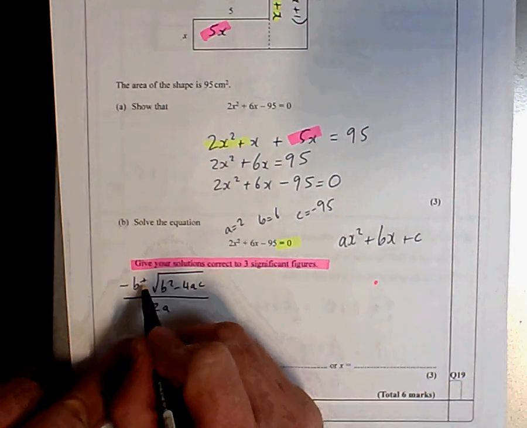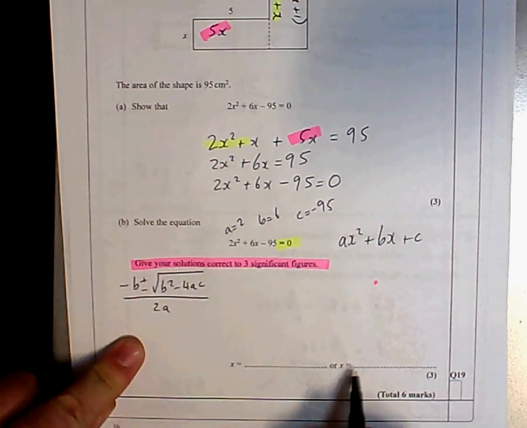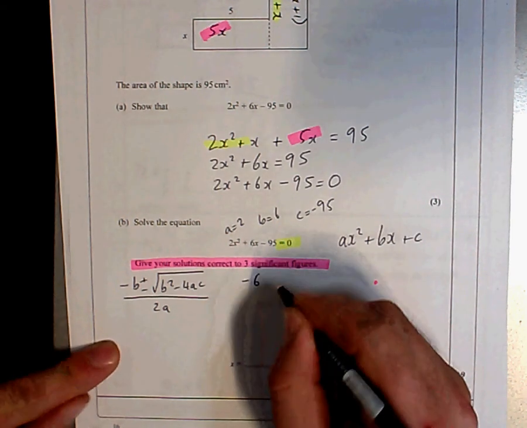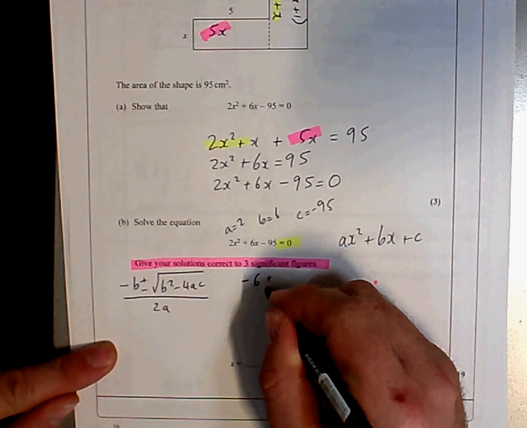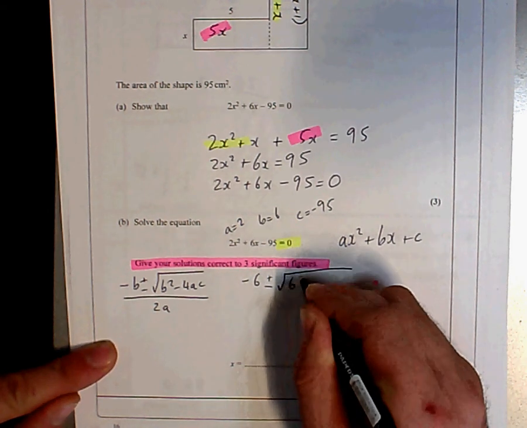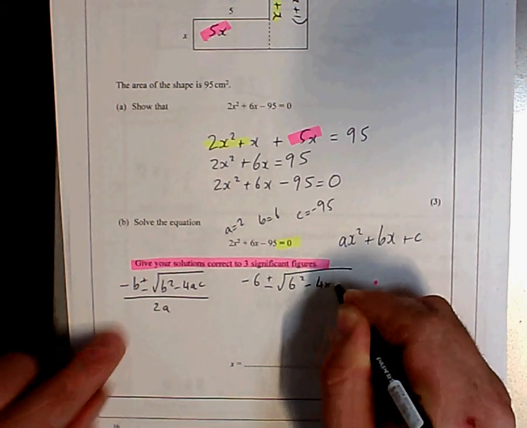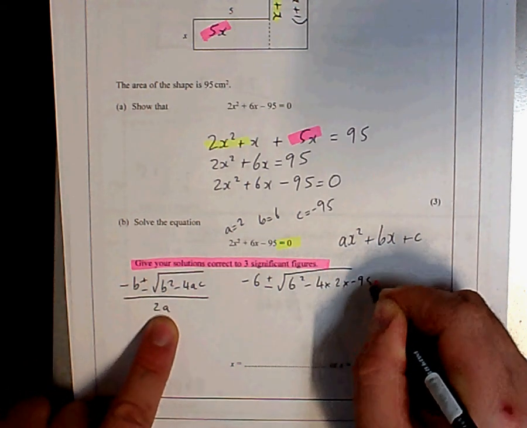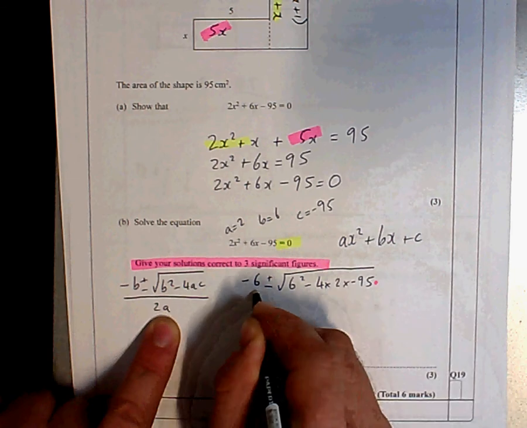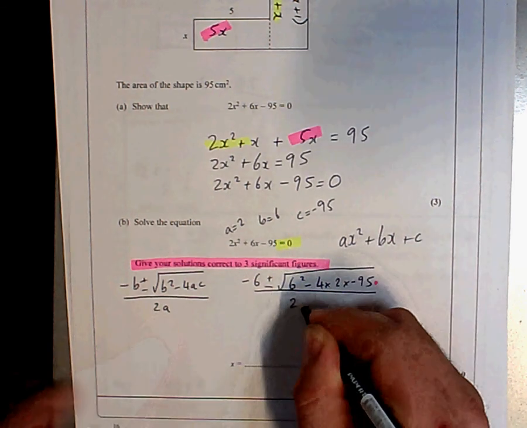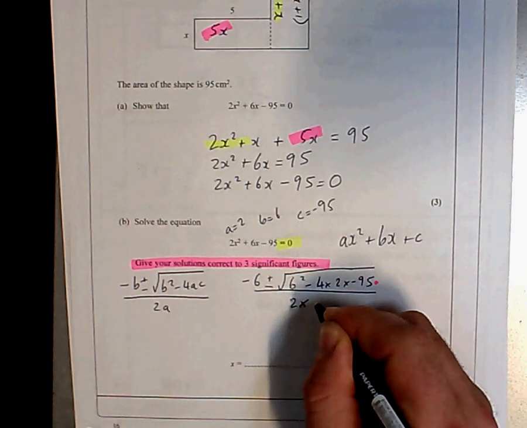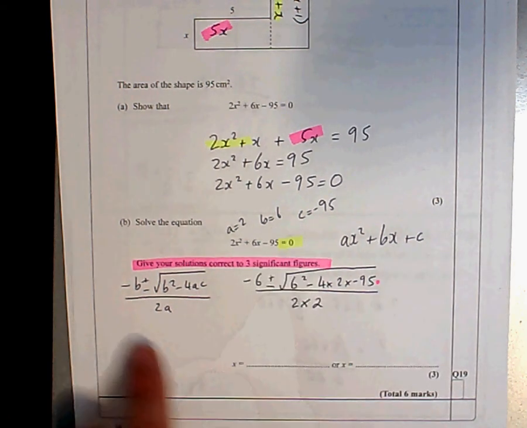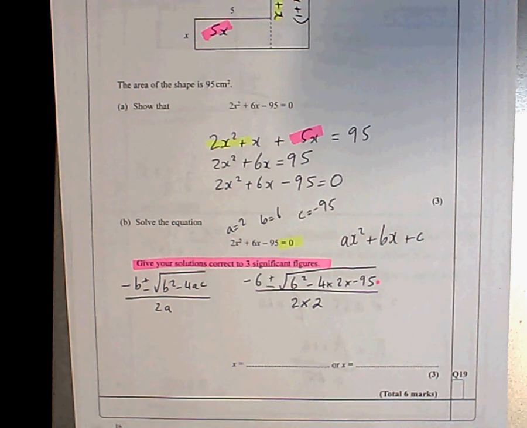Okay, plus and minus in the formula shows that I'm going to have two separate answers. So minus b, so minus 6 plus or minus the square root of 6 squared minus 4 times, because they're next to each other, 2 times minus 95, all over 2 times 2. All I did was use the values of a, b and c and replaced it in the formula. I've not done any maths.